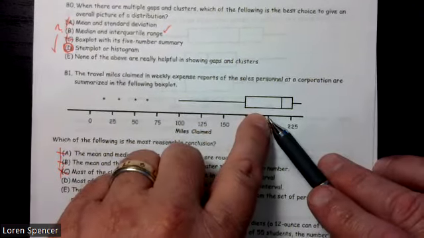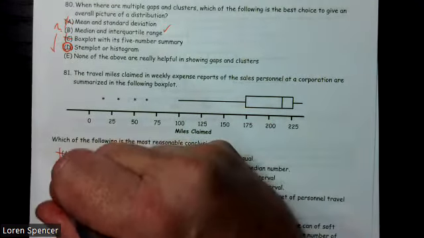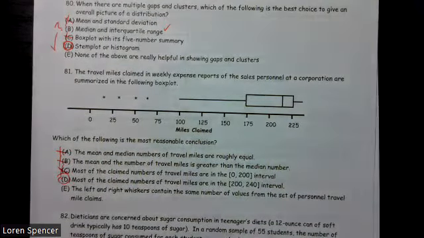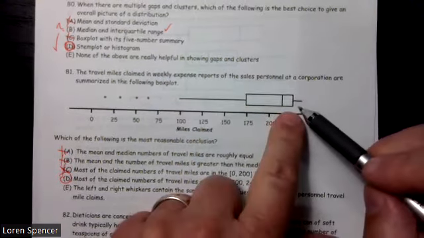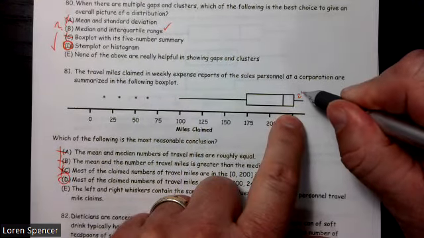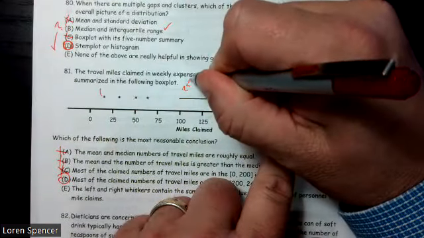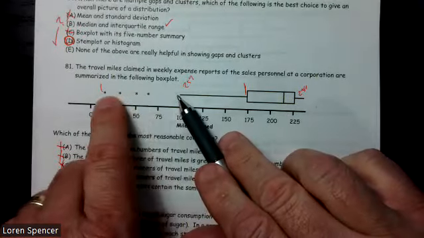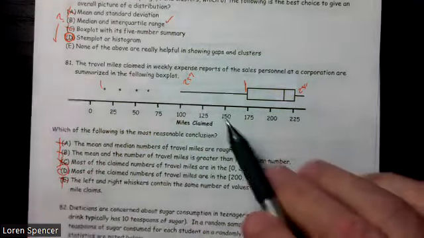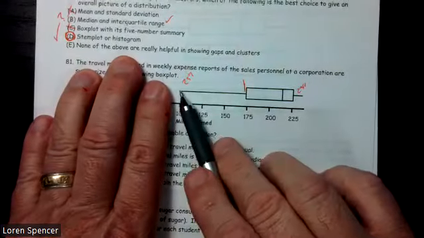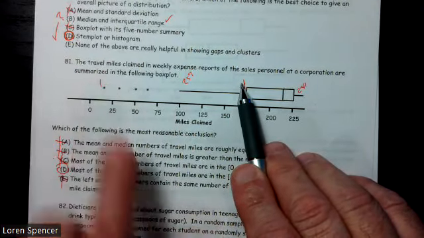Ooh, 200 all the way up to the highest value. That looks pretty good to me. Let's check E. The left and right whiskers contain the same number of values. They would normally contain the same number because 25% is here and 25% is here, but the whisker did not include these outliers, so that's why that one's false. If there are no outliers, yes, this would have been true, but the 25% includes the outliers.